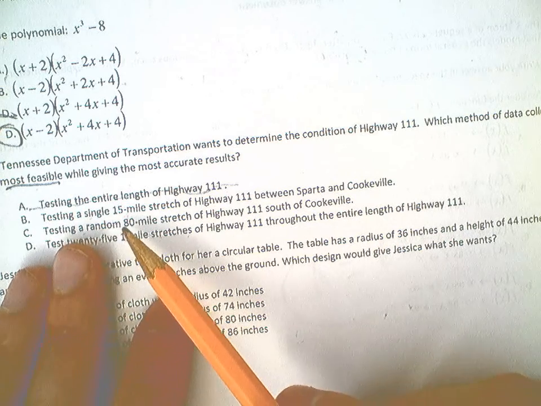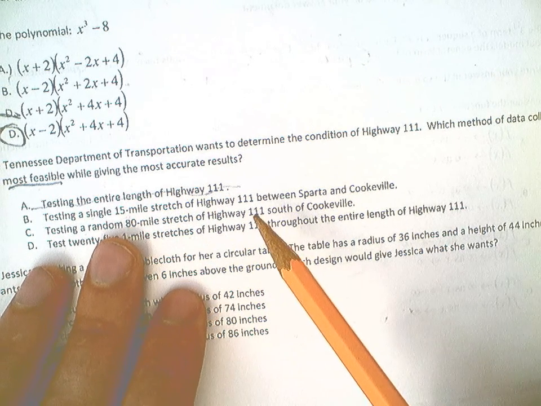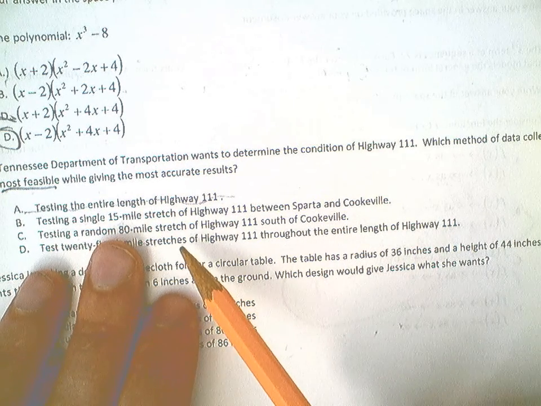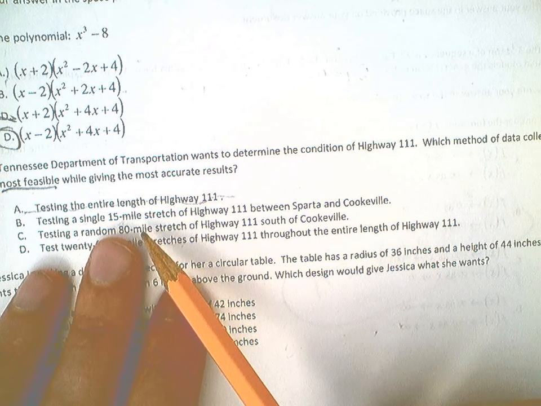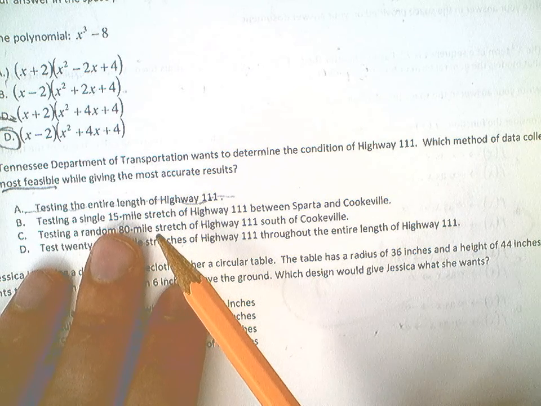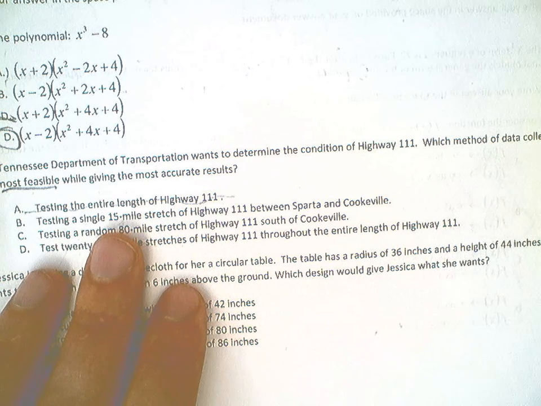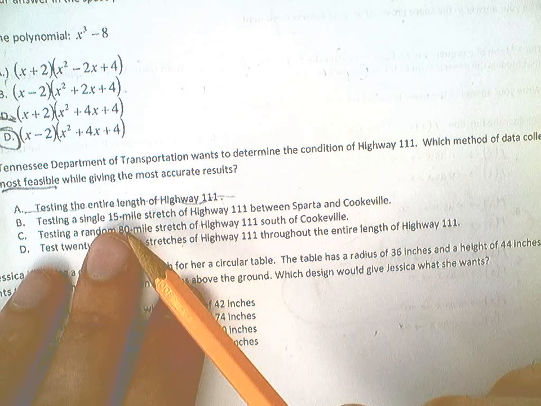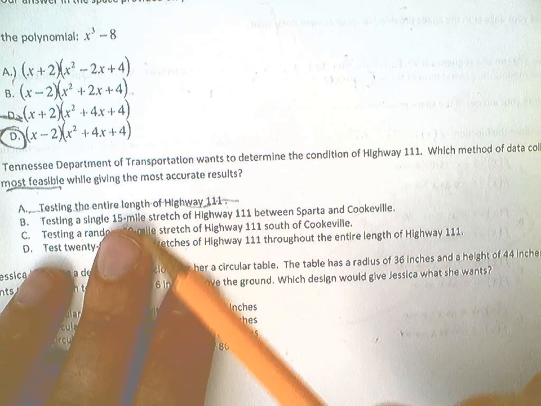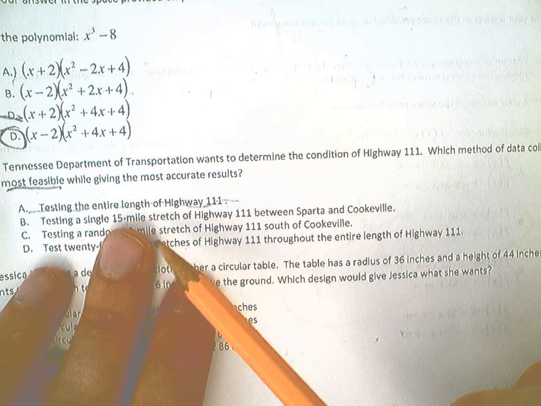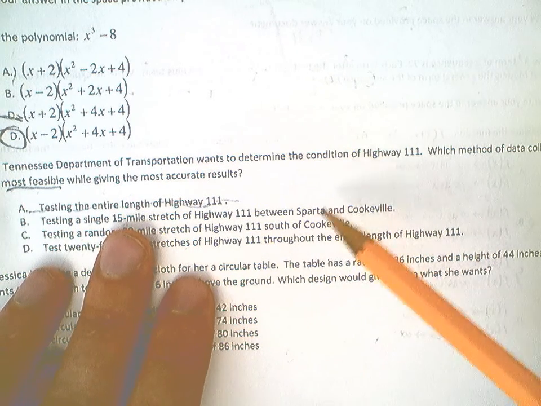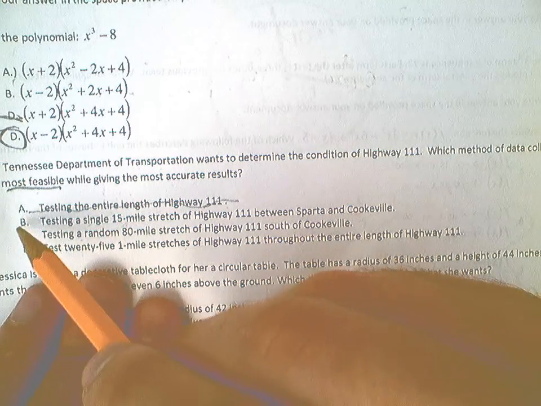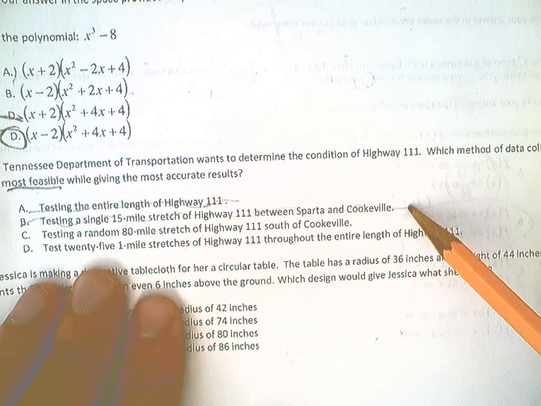Let's look at answer choice B. Testing a single 15-mile stretch of Highway 111 between Sparta and Cookeville. The problem with doing this is that it gives us a very skewed picture of Highway 111. I want to know the condition of Highway 111 as a whole. Testing just this one little bitty stretch, a very specific stretch between Sparta and Cookeville, doesn't really give me an idea of the big picture. It's only going to tell me what that one small stretch is like. So that's not really going to give any accurate data for us.